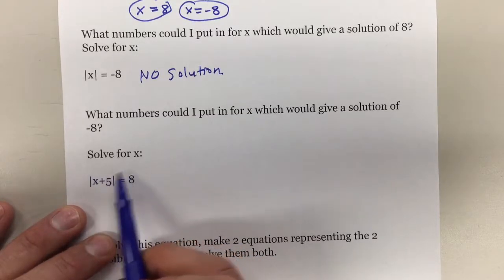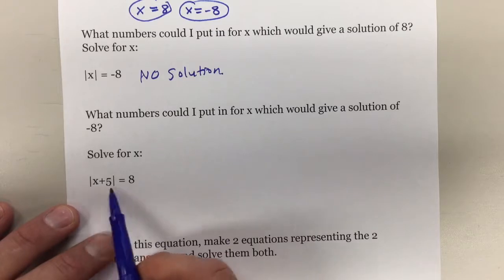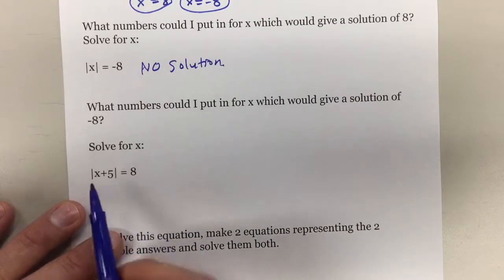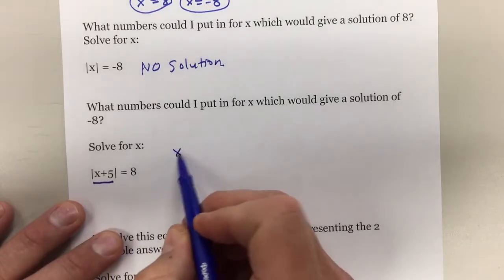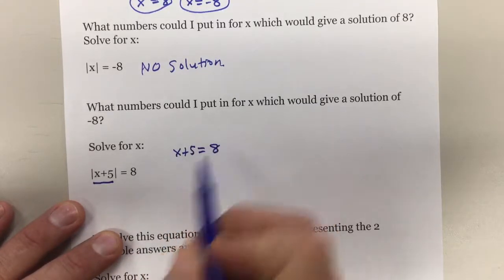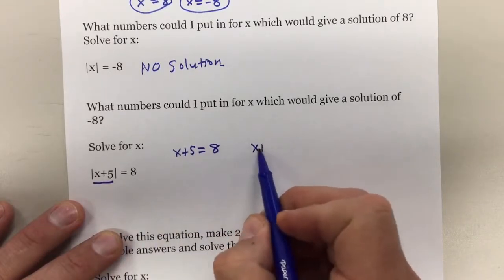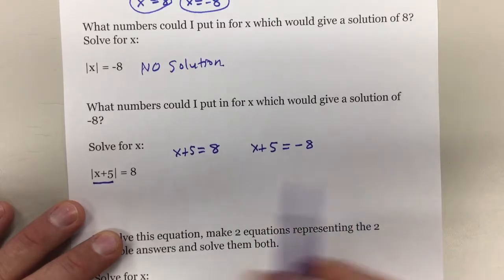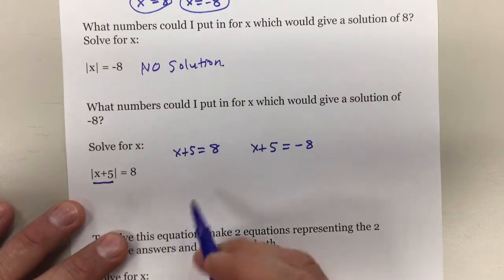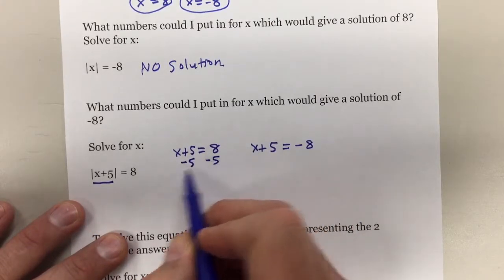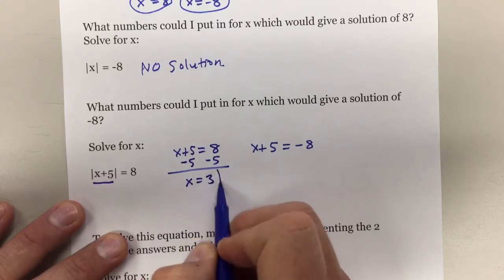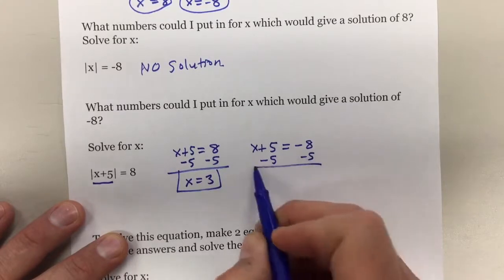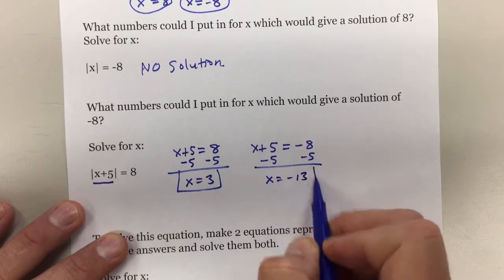Now, sometimes there'll be an equation inside the absolute value sign. I'm going to solve it the same way. I'm going to take whatever's in the absolute value, and I'm going to make it equal positive 8, and whatever's inside the absolute value, I'm going to make it equal negative 8. And now I just have two equations to solve. So for this side, I'm going to subtract 5 from both sides, which would give me 3. That's one answer. And on this side, I'm going to subtract 5 from both sides and get negative 13.